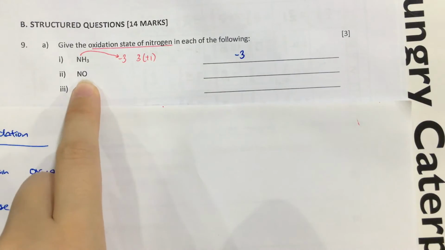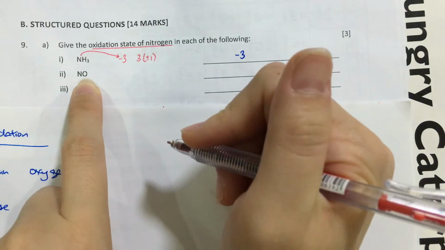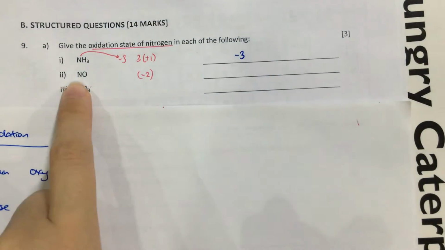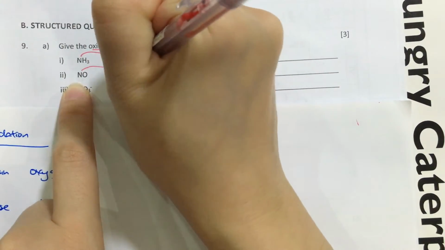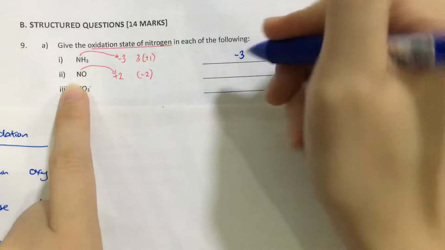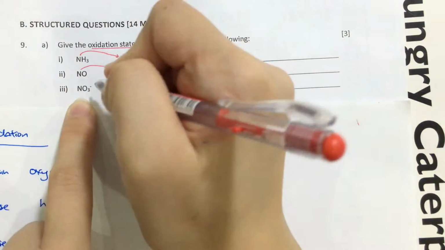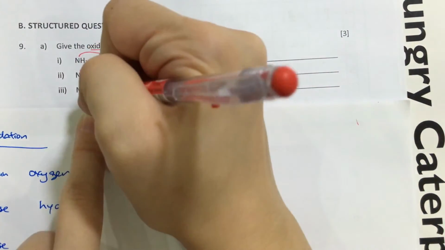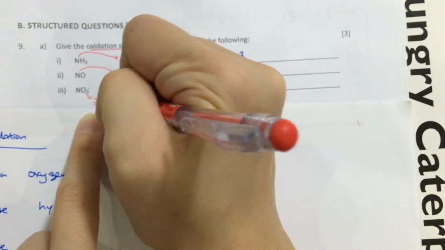Next one. The charge of oxide is always 2-, so the oxidation state is -2. So for my nitrogen, it has to be an oxidation state of +2. Here, be careful, there's a minus over here. Okay, so this is NO3-. So my charge for my oxygen is always -2.